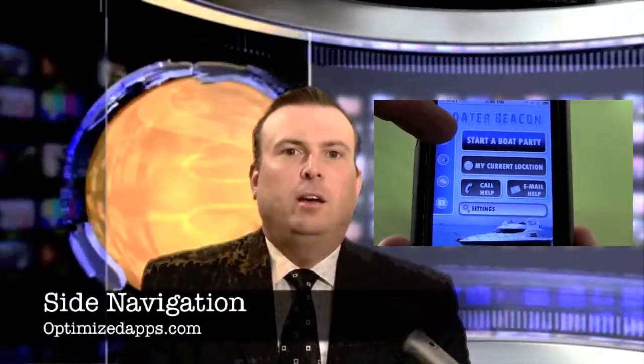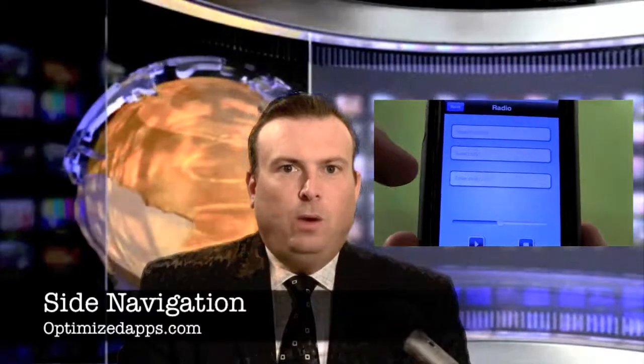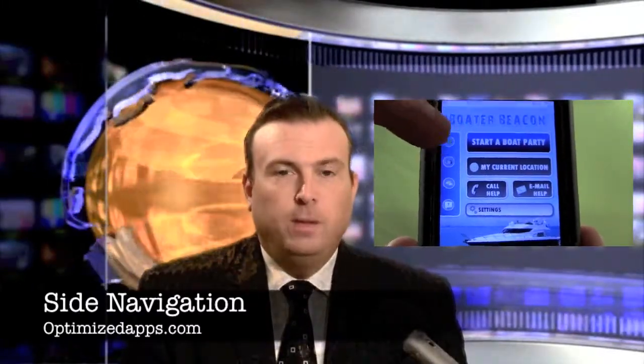Let's take a look at some side navigation here. In this application, they have used a side element, and again, you can do things such as get weather, and you can get radio and a flashlight, and various different elements. Now, again, you don't have to have your navigation on the bottom. You do not even have to have navigation. It could be a simple application without navigation at all, but this is just another way to place navigation within an app.